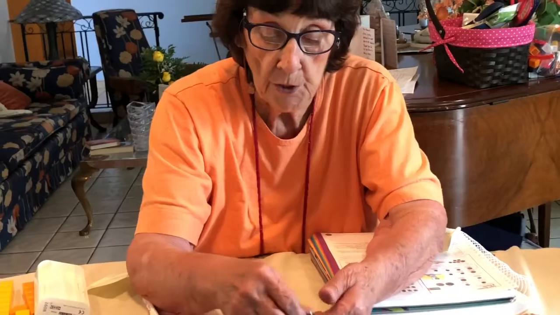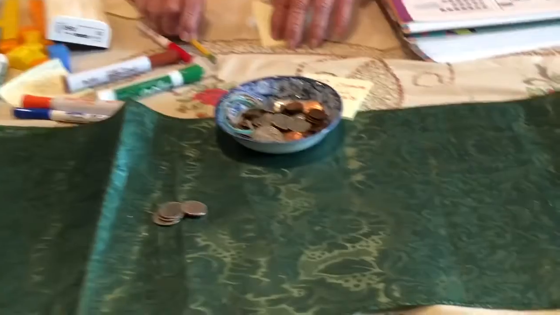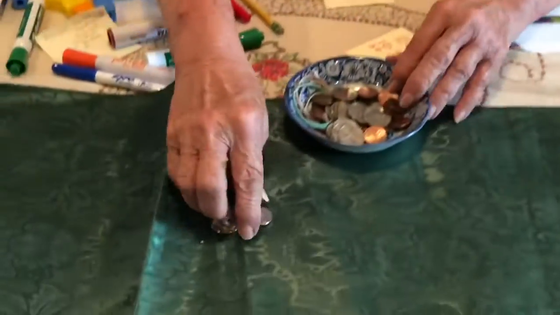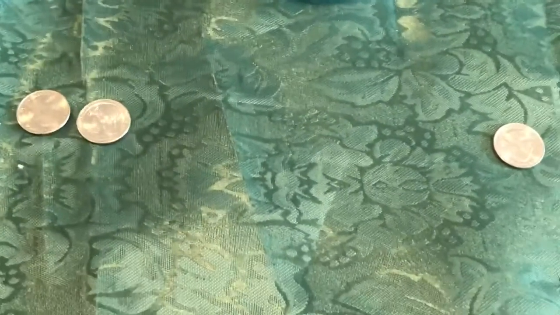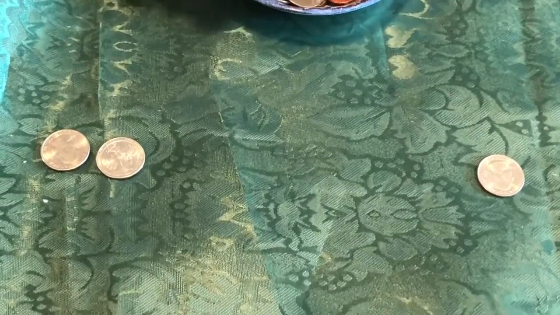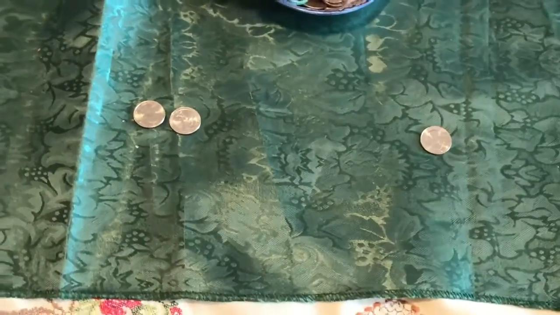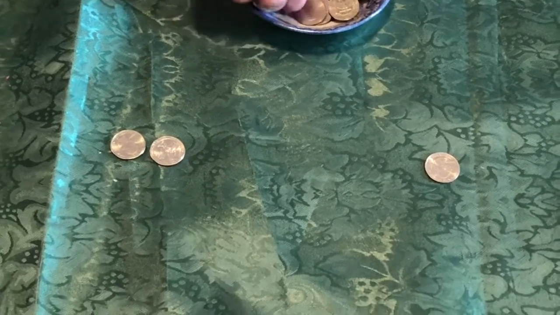Now when we add money, we always add the higher number first. These are quarters. Quarters are worth, if you know how to count by fives, 25 cents. 5, 10, 15, 20, 25. Let's take 1 quarter. Okay, 1 quarter can be, let's see if I have some dimes in here. I don't have enough dimes. Let's see. Oh, wait a minute, here's 1 dime.